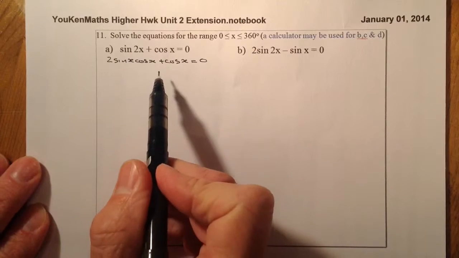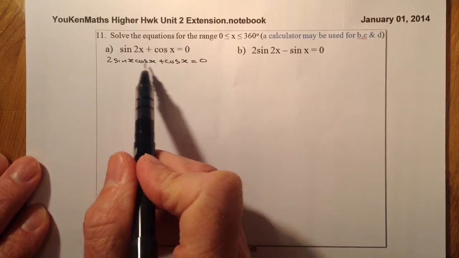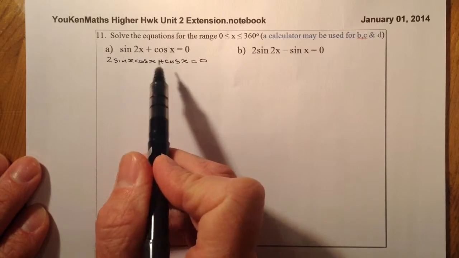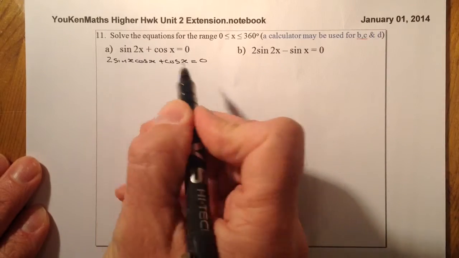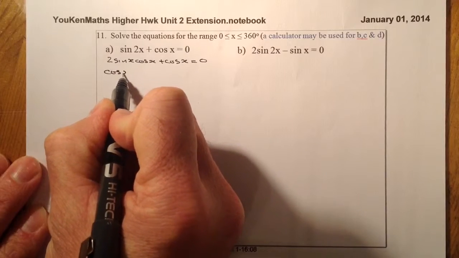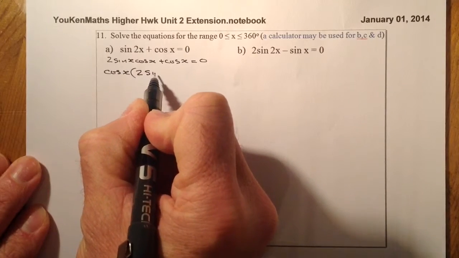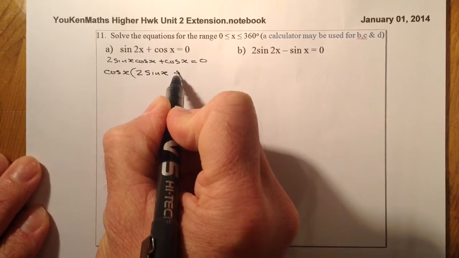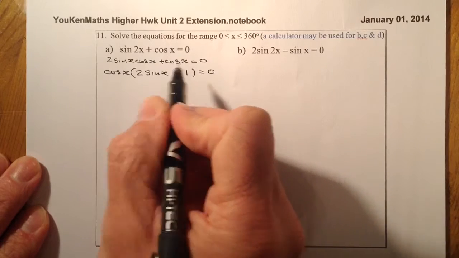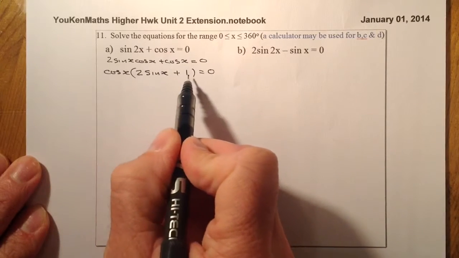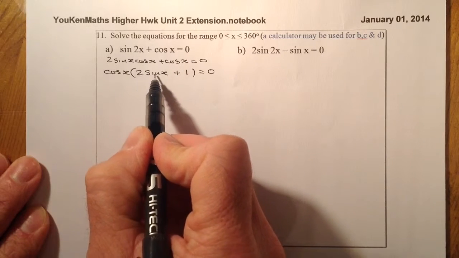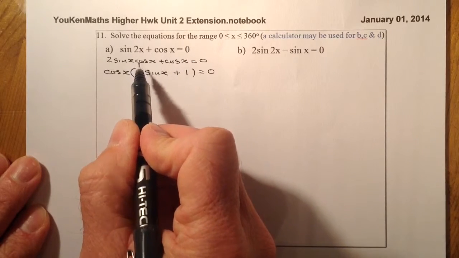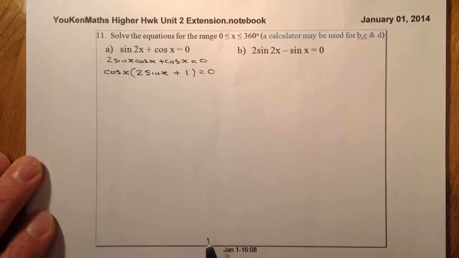This type of question requires me to take out a common factor between the terms that I have, the first term and the second term. What I'll do is take out the cosine x as a common factor. That leaves me with 2 sine x plus 1 equals 0. So that 1 would be the cosine x times 1, which gives me the cosine x there. The cosine x times 2 sine x gives me 2 sine x cos x. So that works out right from there.